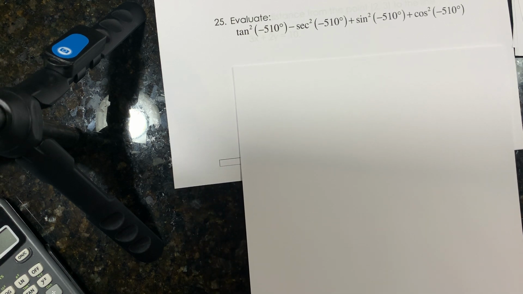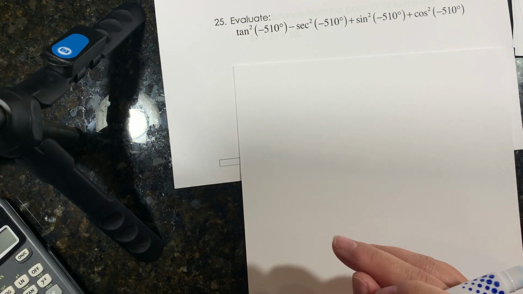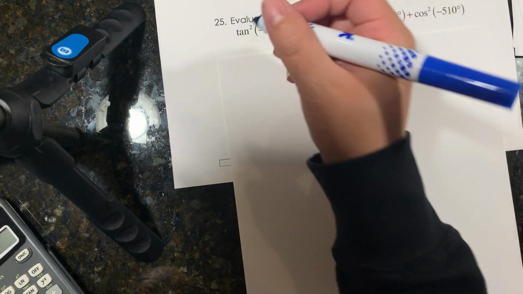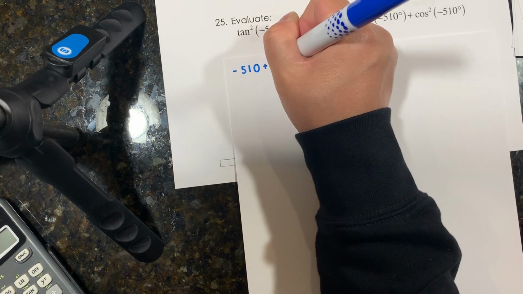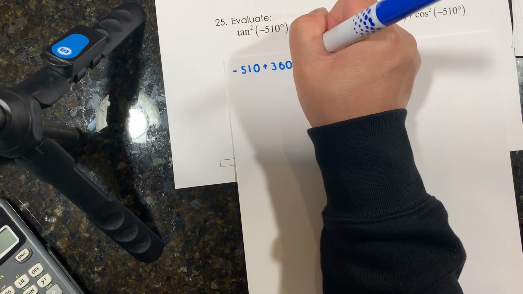Now looking at number 25, we have the tangent, secant, sine, and cosine of negative 510. So negative 510 degrees is greater than 360, so we're going to add 360 to that.